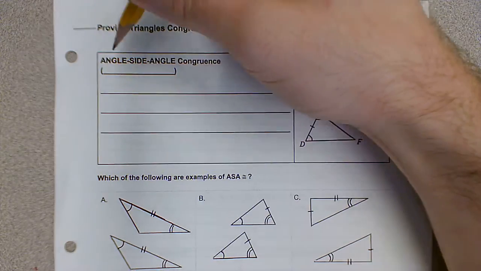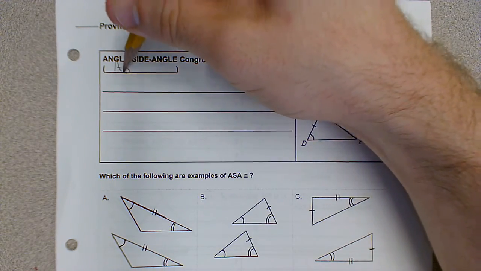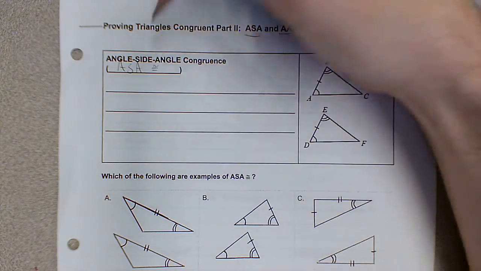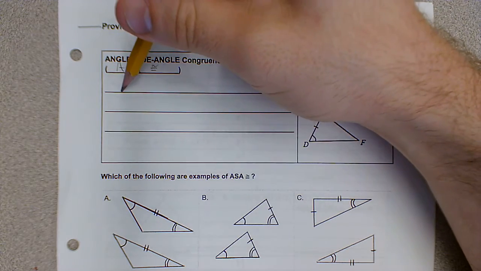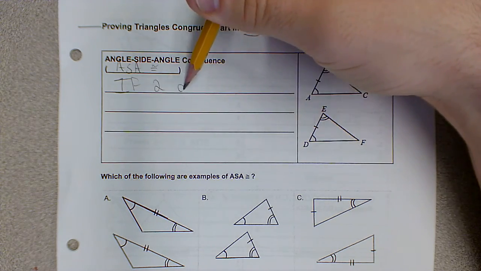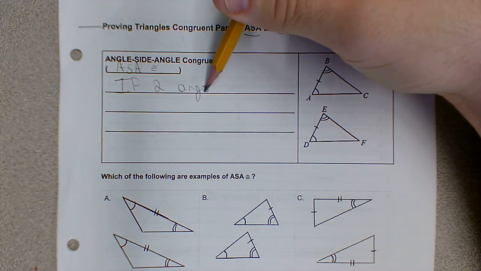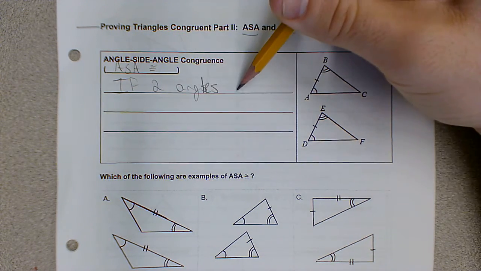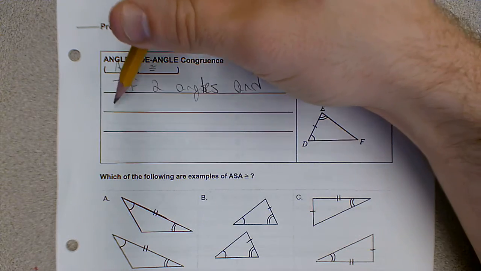Basically, we're going to call this ASA congruence.